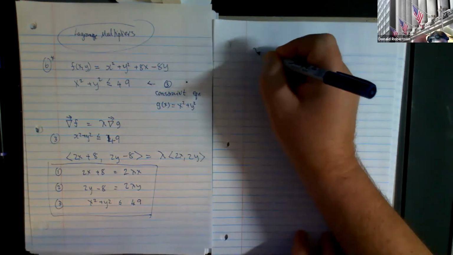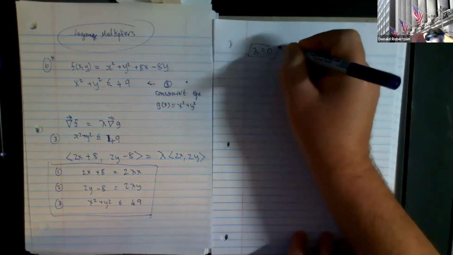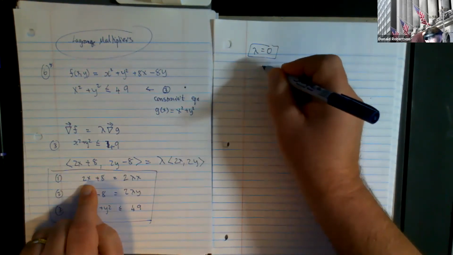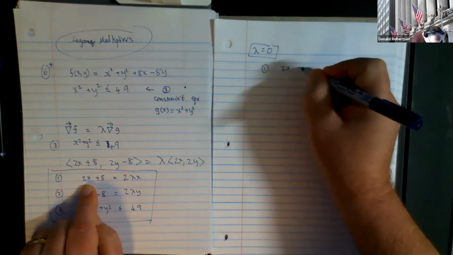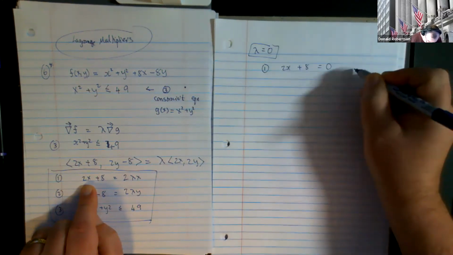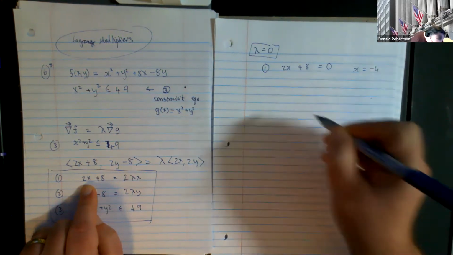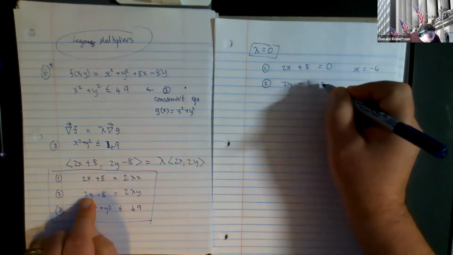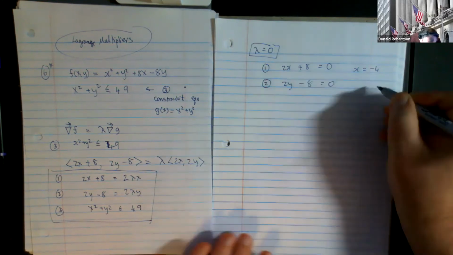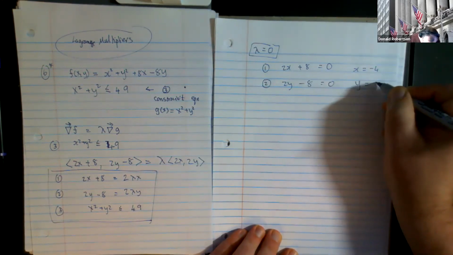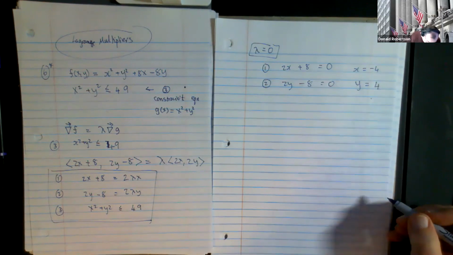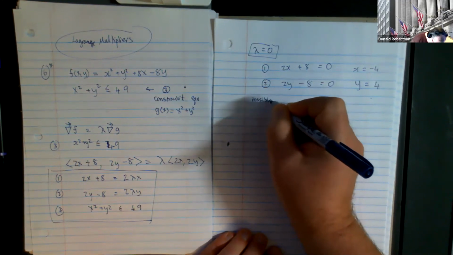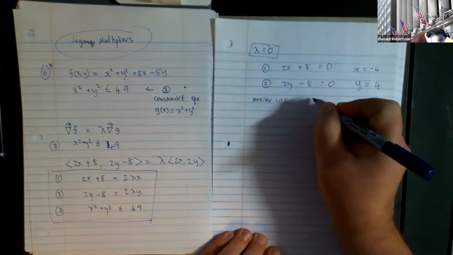So we start off with making lambda equal 0 and see what that creates. If you make lambda equal 0, equation 1 becomes 2x plus 8 equals 0, which means x could be -4. Equation 2 becomes 2y take away 8 equals 2 times nothing times y, which is nothing. And that generates, I believe, y equals 4. So we now have a possible solution, and it's (-4, 4).